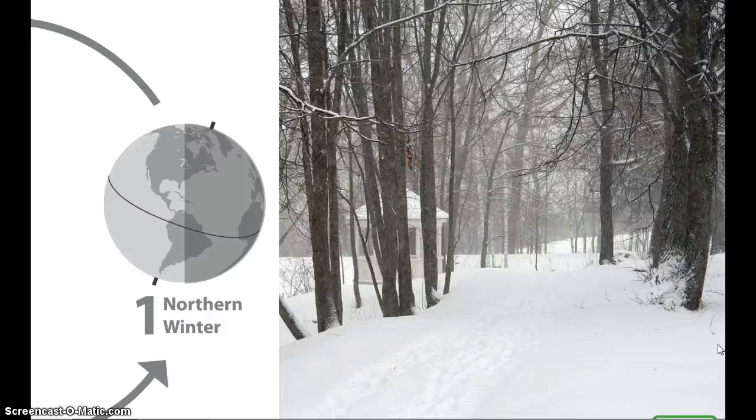Because conditions are less favorable, growth and development slows down and even stops in plants. In winter, the deciduous trees rely on the food that they have stored to make energy. This food supply is stored in their roots. During winter, deciduous trees, as well as many other plants, go into a dormant state.